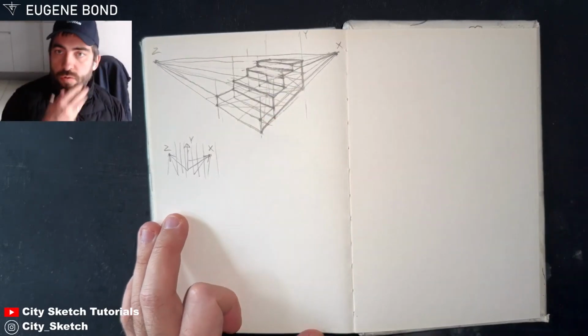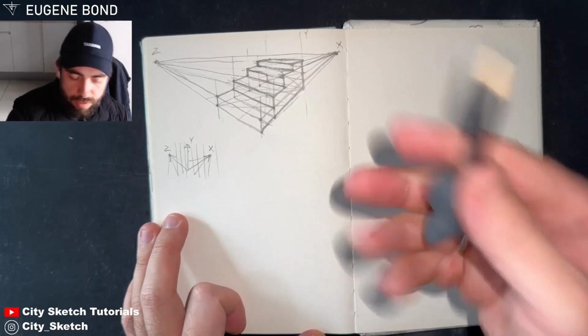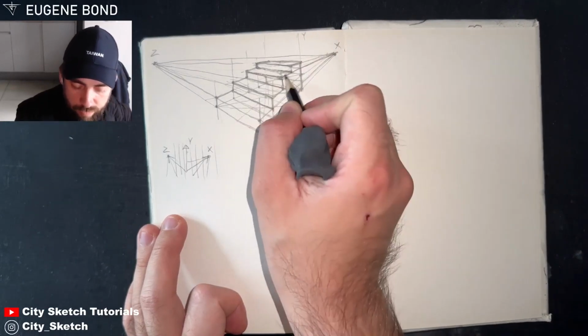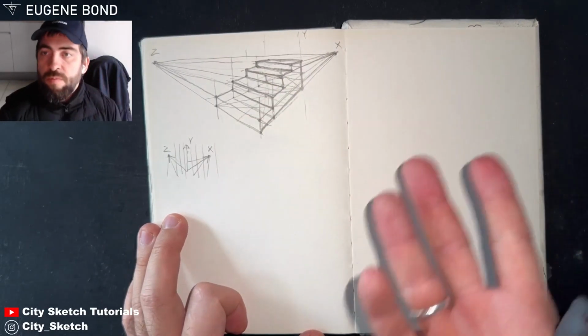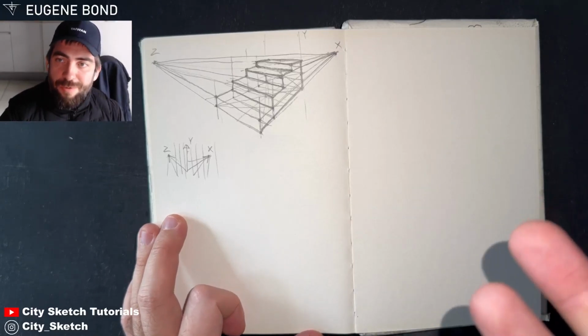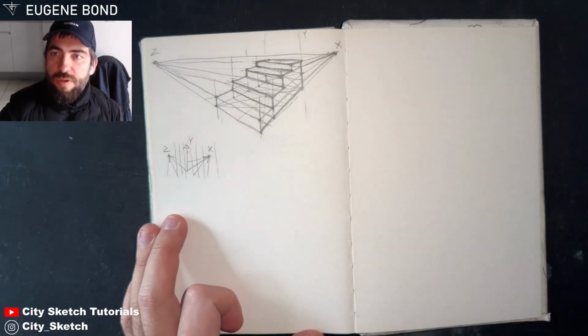I enjoy freehand all the time, and I'm okay with some looseness in the sketch. It gives more energy and life to drawings when they have some little imperfection.